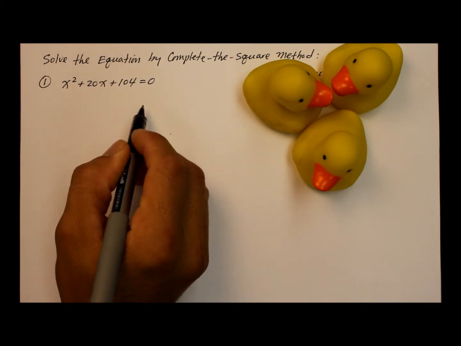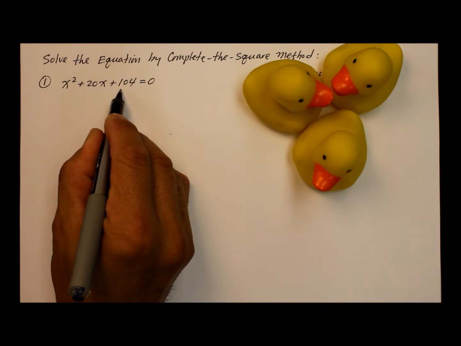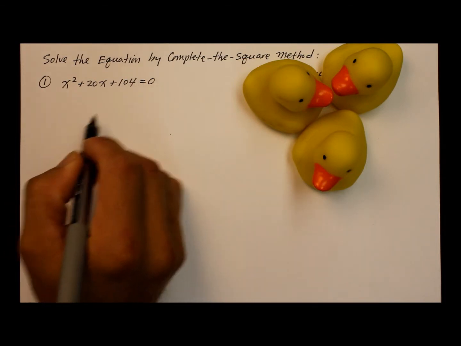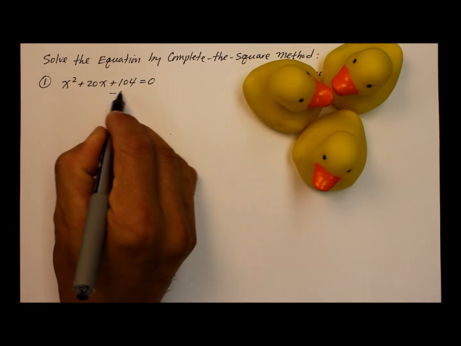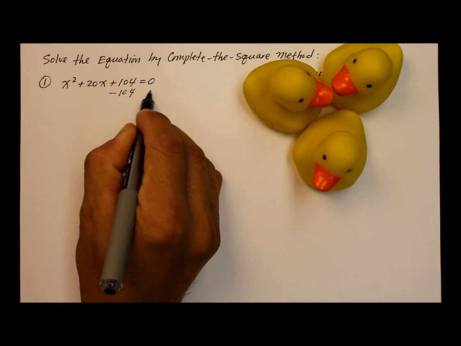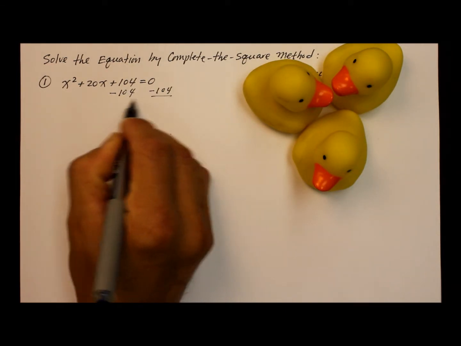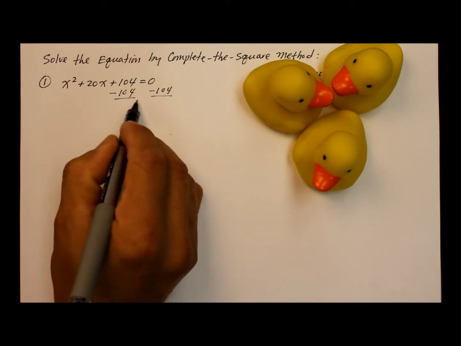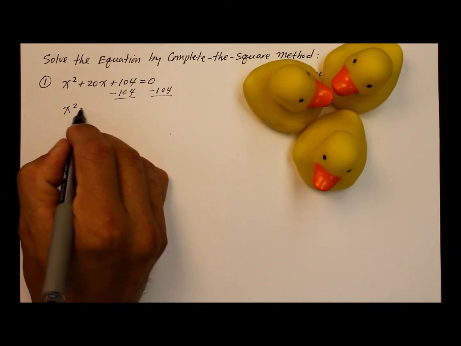Here's how we start off. First, take the constant c, and we're going to move it to the other side of the equation. So in this case, we're going to subtract 104 from both sides of the equation. What remains on the left side of the equation is x squared plus 20x.